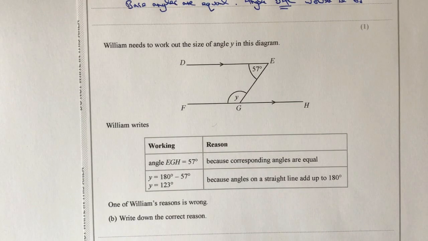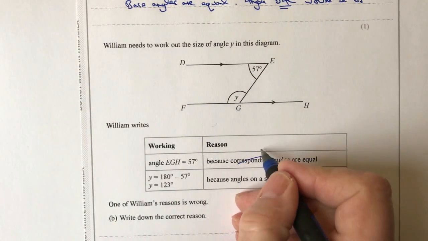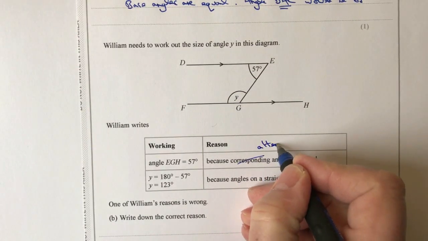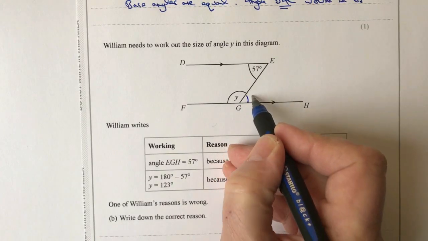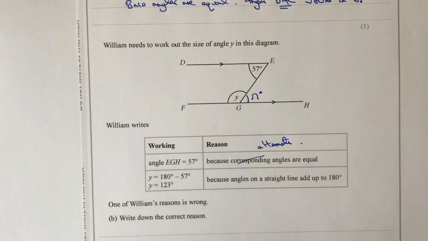It's a little bit sneaky in this particular one. It's not corresponding, it's alternate. This angle and this angle is 57 degrees, that's for sure, but they are alternate angles. So you need to pick that up and just write down a reason that rather than using corresponding, it's alternate.